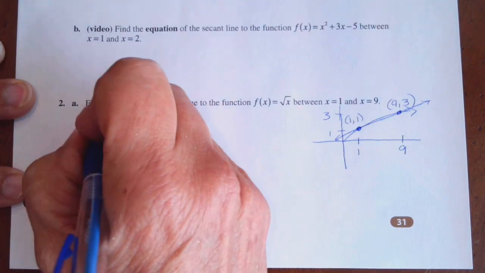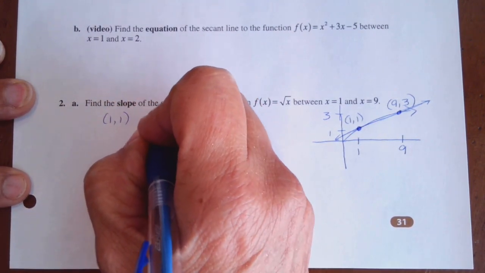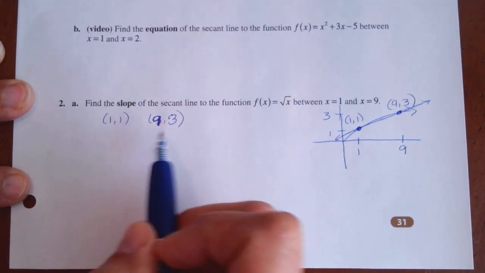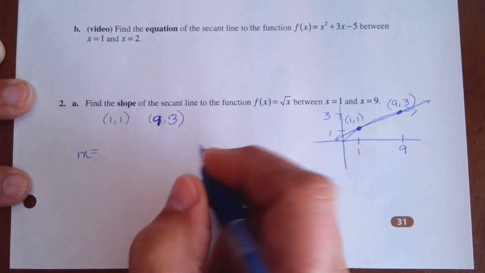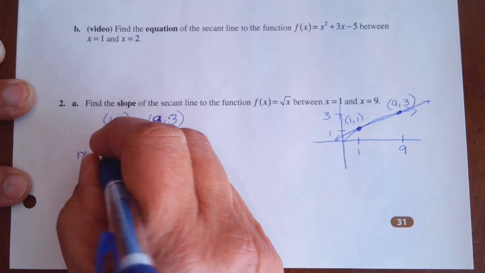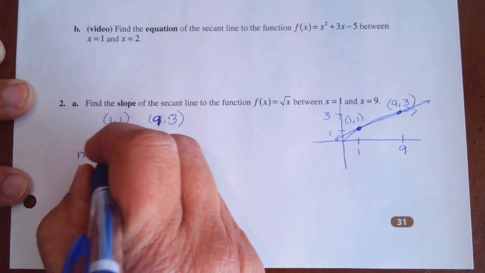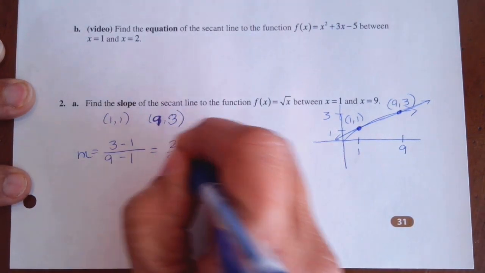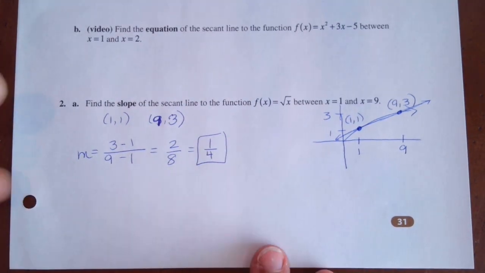All right, so I have my ordered pairs, 1, 1, and, no, 1, 1, and 9, 3. Sorry about that. Okay, so there are my ordered pairs, so I can find the slope of the secant line, which would be y2 minus y1, so 3 minus 1 over x2 minus x1. So I end up with 2 over 8, which is 1/4. So that is the slope of the secant line, okay?